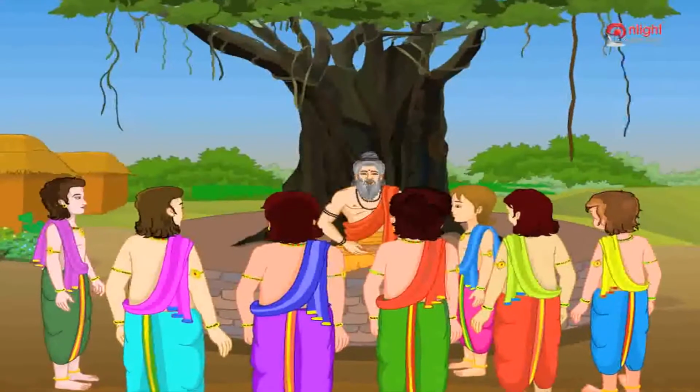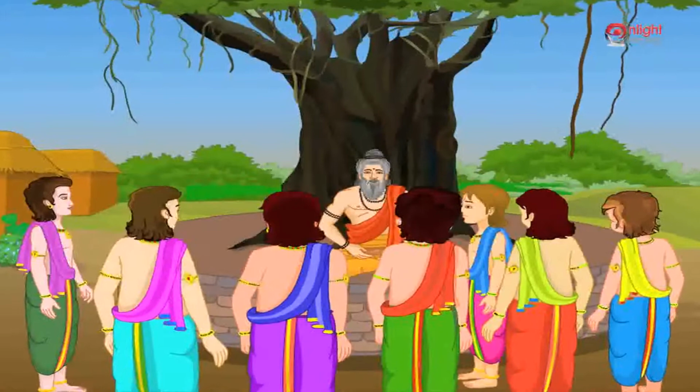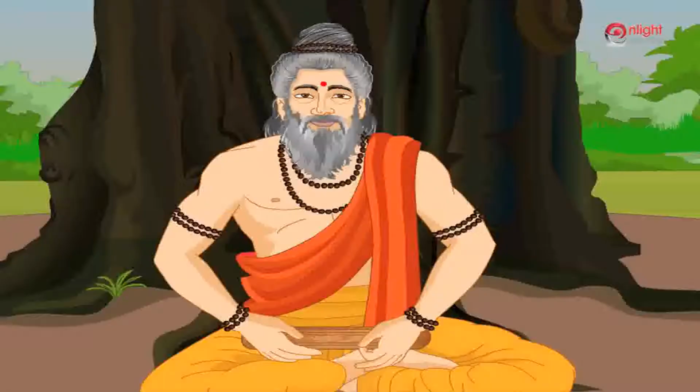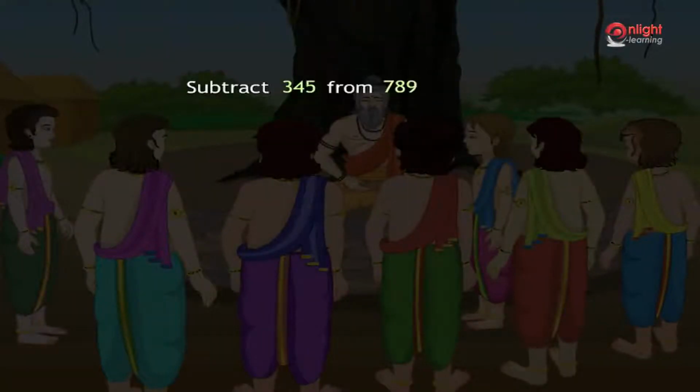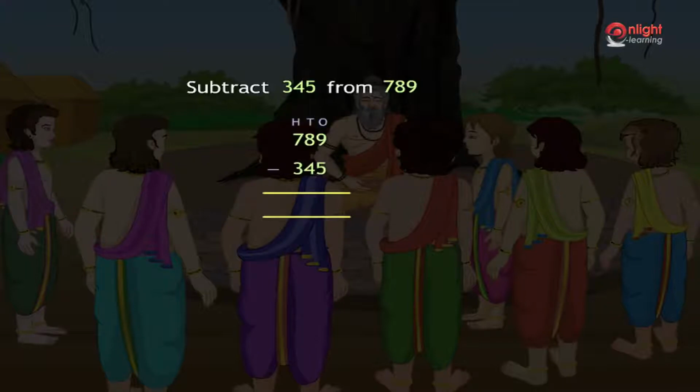Before I explain about subtracting numbers from the numbers with zeros, let us solve a few subtractions of numbers from the numbers which do not have zeros. Let us subtract 345 from 789. We write the numbers according to their place values. Start subtracting from ones place onwards.